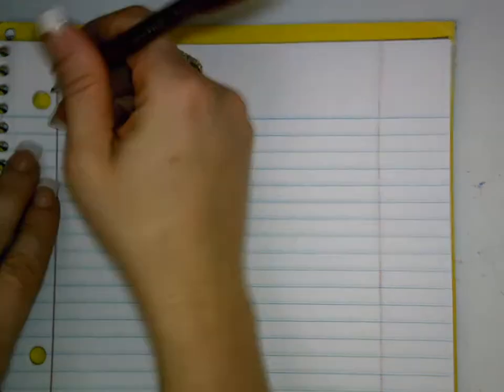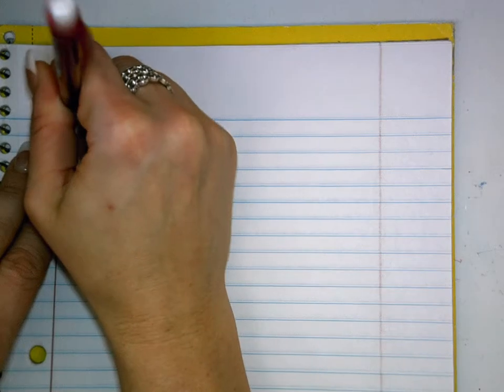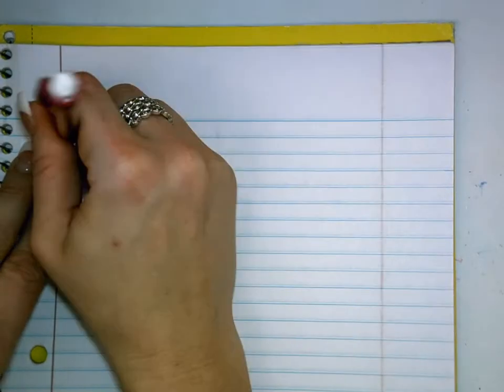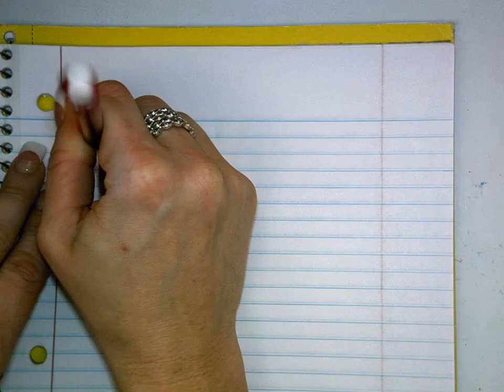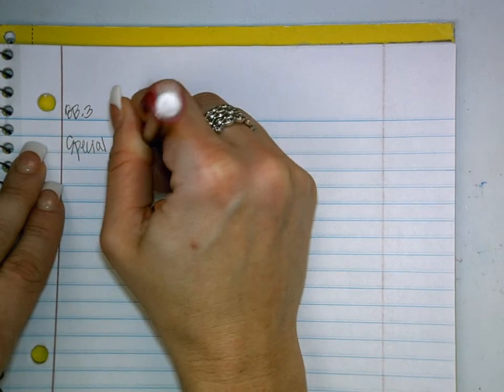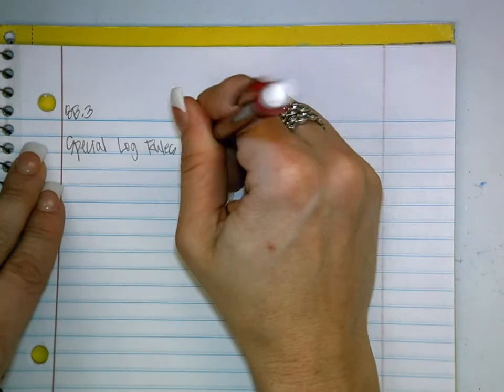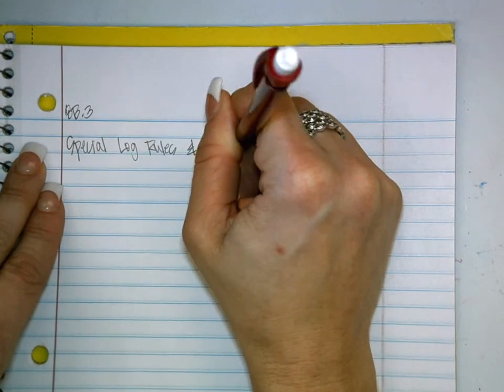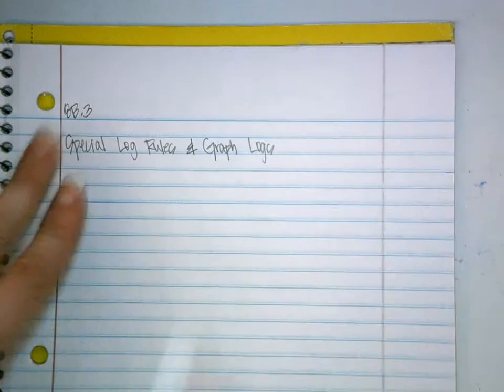Okay, so next thing we're going to talk about is on 8b.3. I'm going to give you some special log rules, and we're going to graph logs. Special log rules and graphing logs.